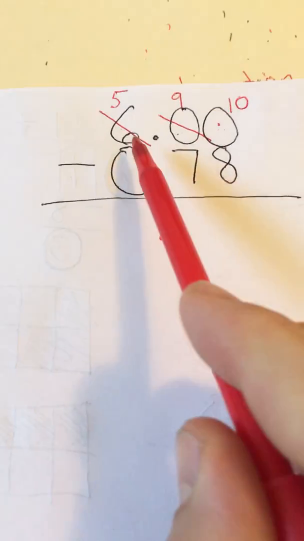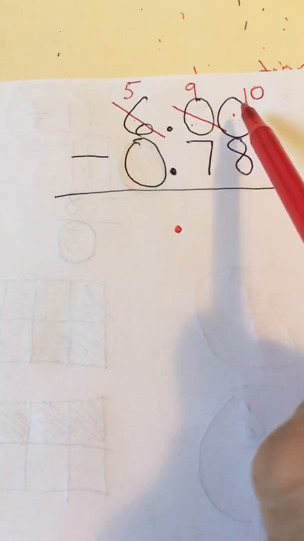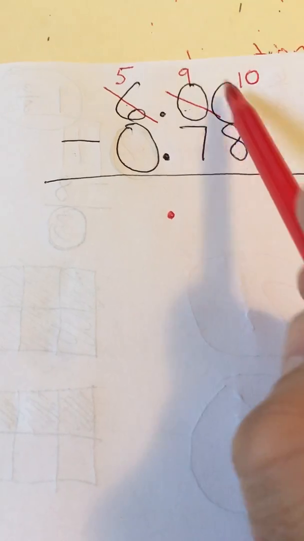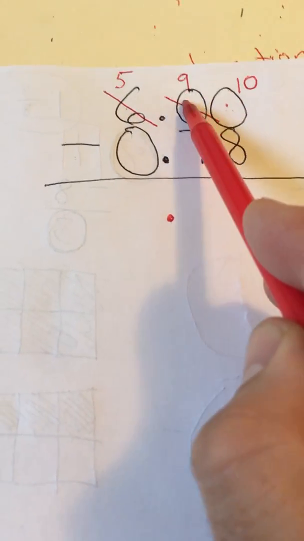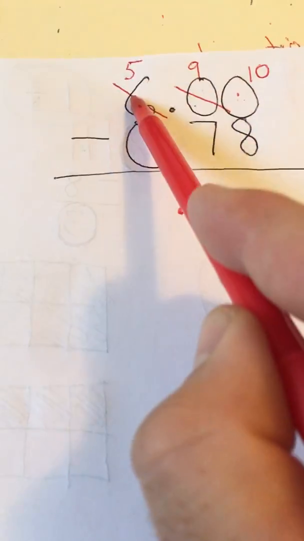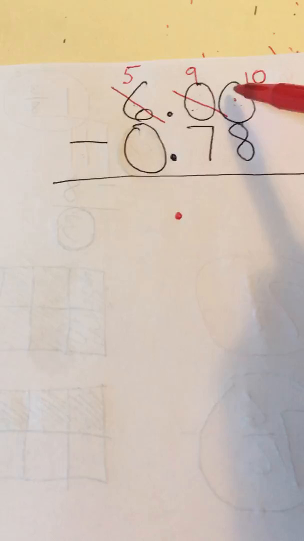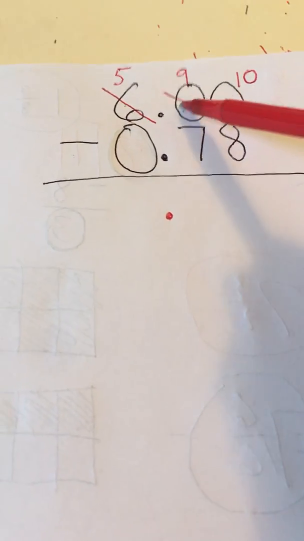Now think about this. We have started with 6 ones. Now we have 5 ones, 9 tenths, and 10 hundredths. So 10 hundredths makes one of these. So if we add 10 hundredths is 1 more tenth, that would have been 10 tenths, which is the same thing as another whole, which would have made 6. So this still has the value of 6. We just traded.